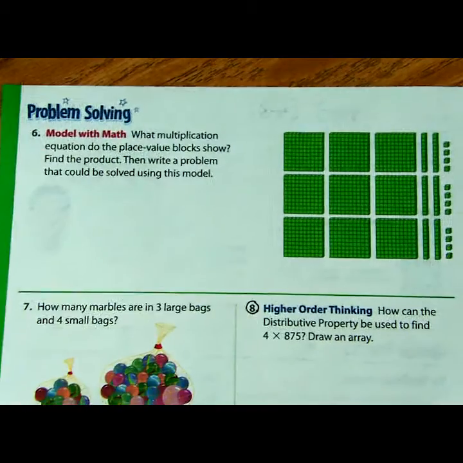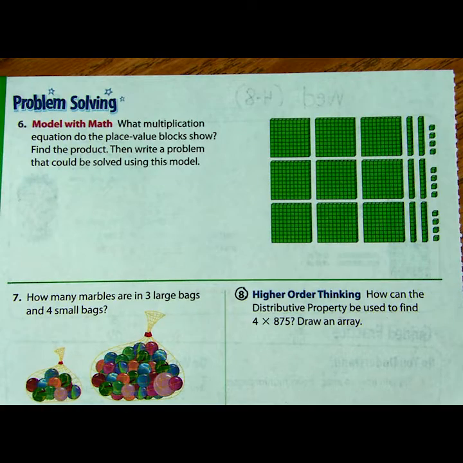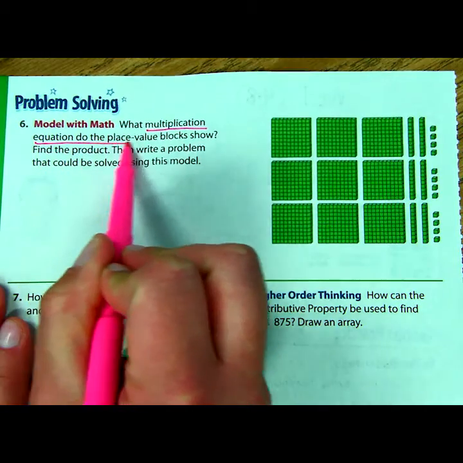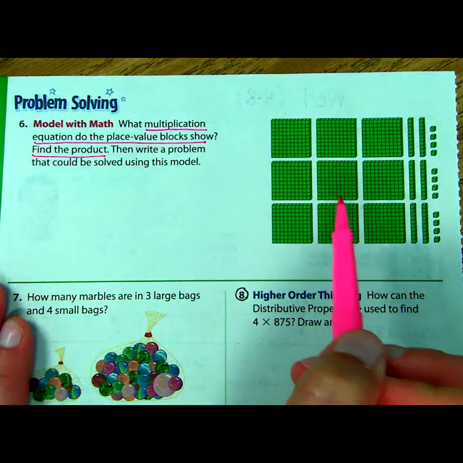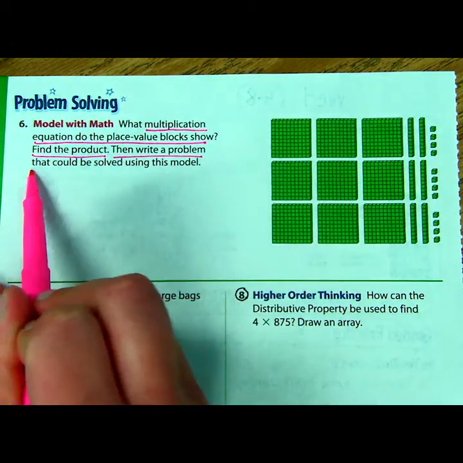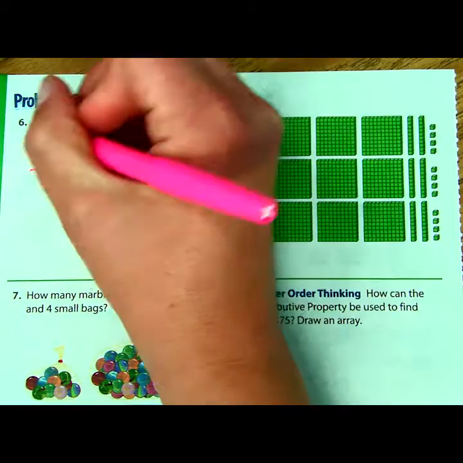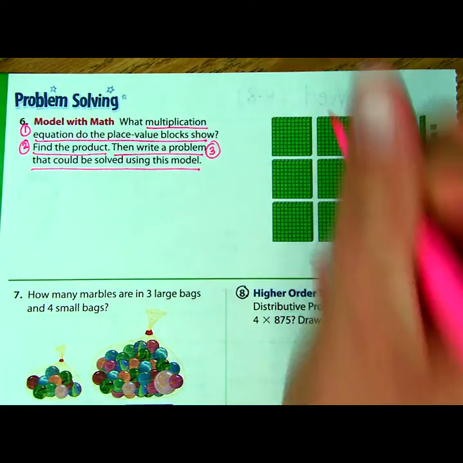Moving right along. Turning the page, question number 6. What multiplication equation do the place value blocks show? So we have to come up with an equation that we see here. Then we have to find the product. Then we have to write a problem that could be solved using this model. So this is like a 3-step thing. We have to first do the equation, solve it, then come up with a separate problem. That's a lot of work.